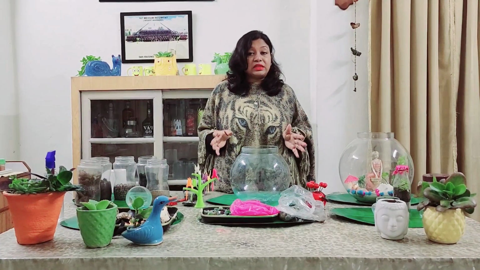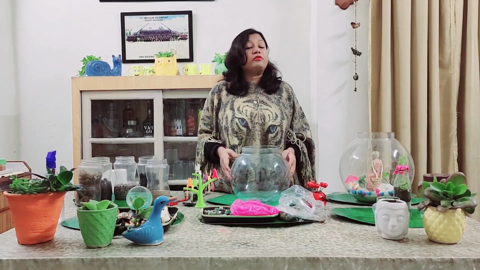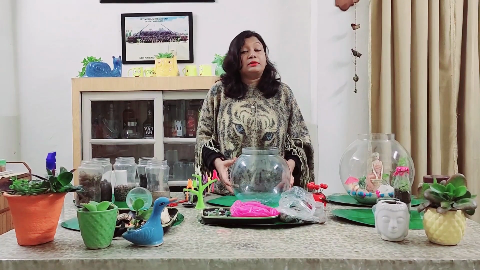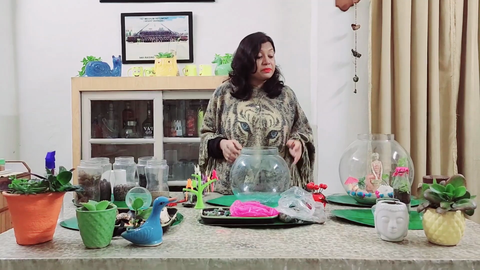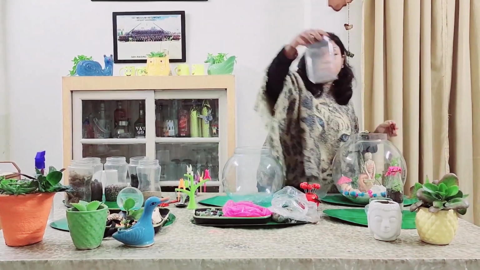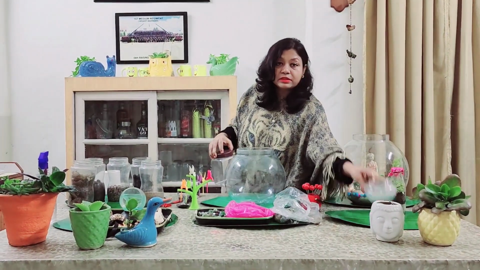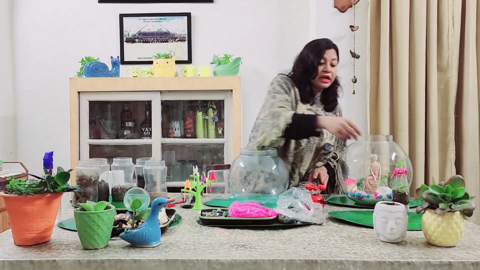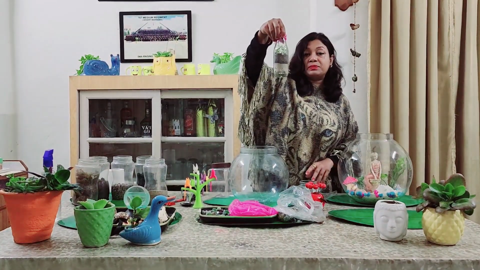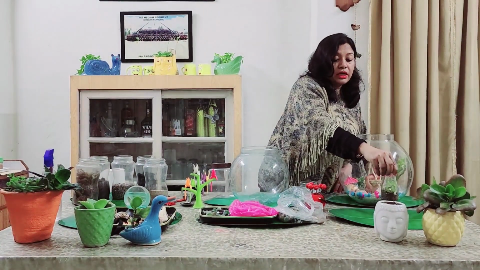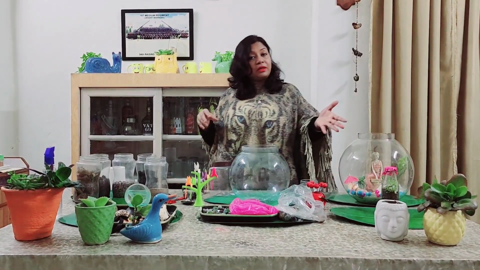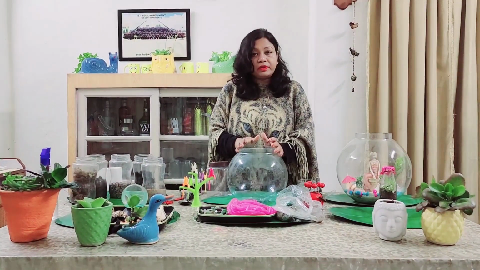First, what are the things which are needed? First and foremost thing is a glass container or transparent plastic container. You can take a plastic container like that. This is a small glass container, and I have made a very small terraria in this bottle also. And we can cover it, so it will become an enclosed container. This is the open one.